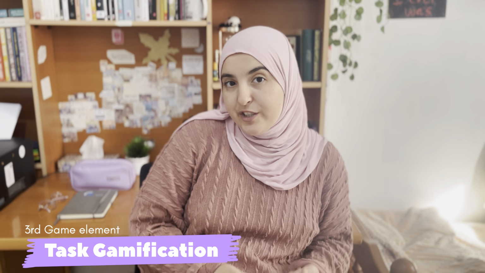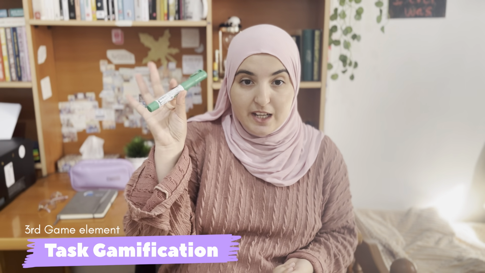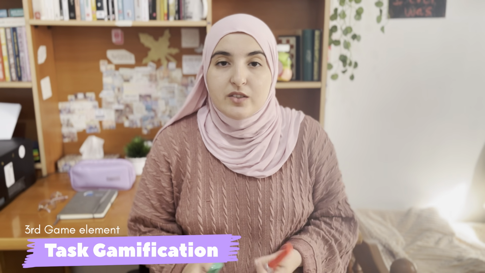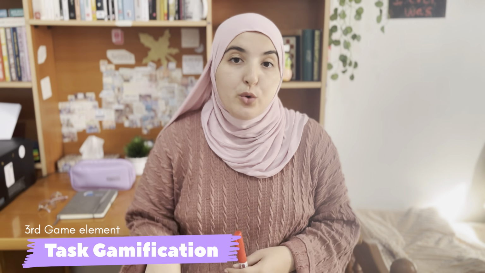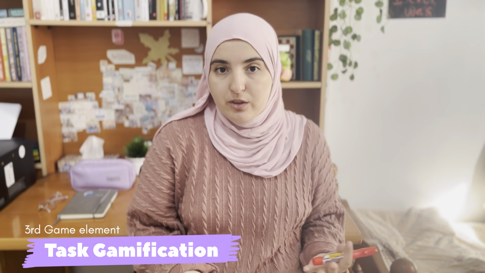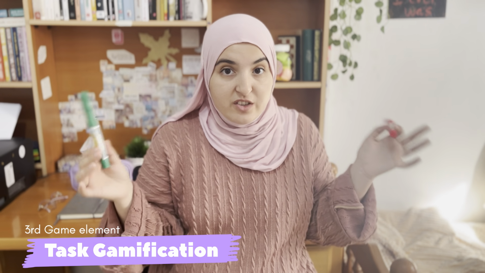Take true or false, for example. So for this one, I use the color code where green is true and red is false. So I give the sentences and students simply need to raise, touch, or pick the right color using tangible things like pencils, markers, Legos.